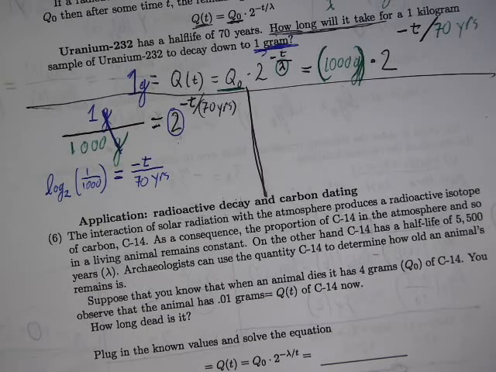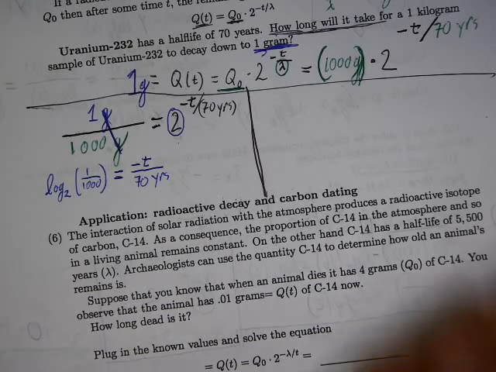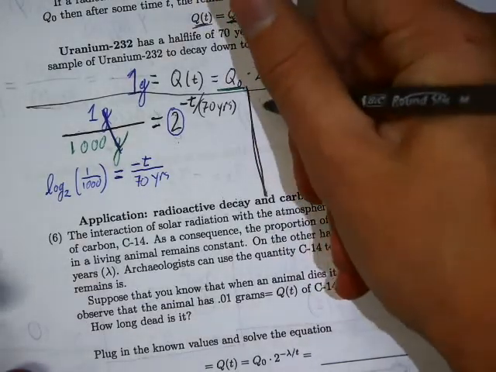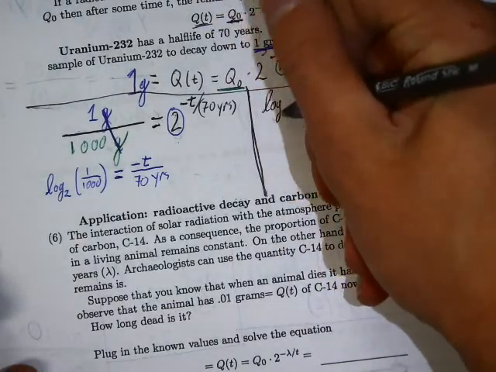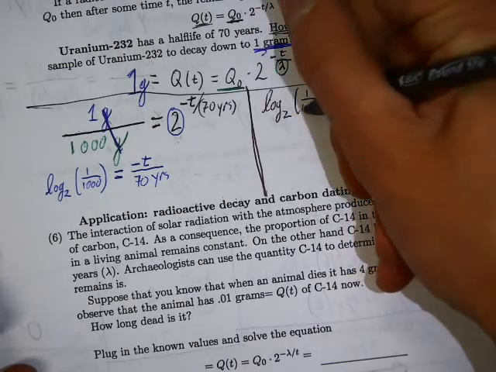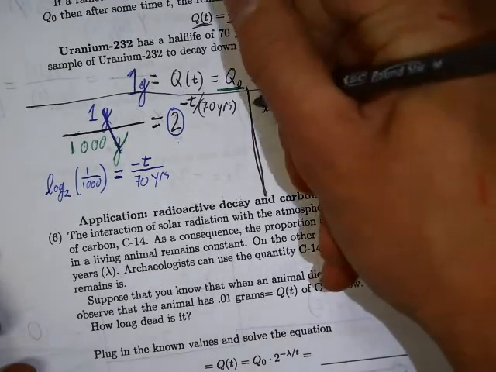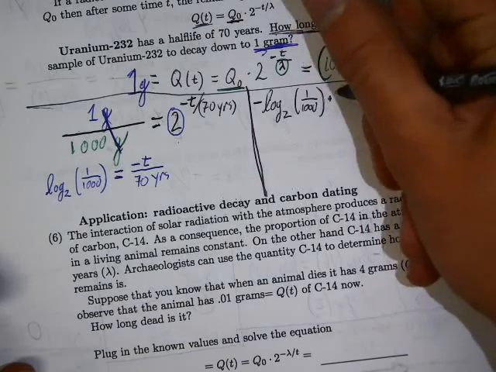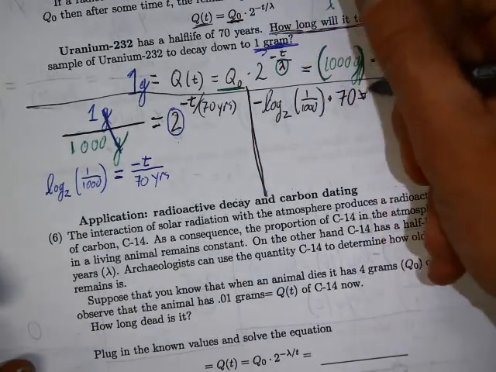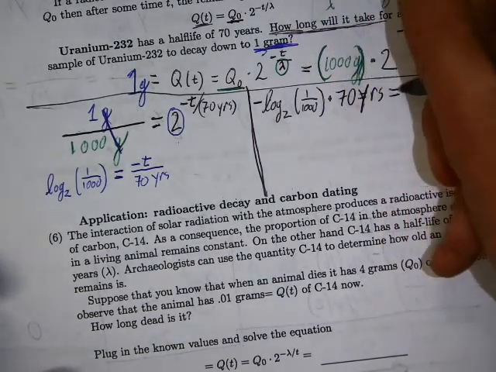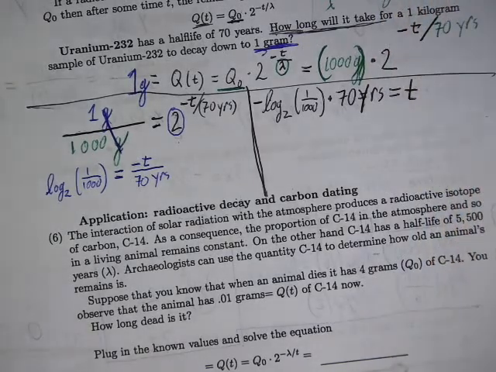Okay, you can say that. Multiply by 70. In fact, how about negative 70? Get rid of the negative sign too. And years, like you said. So I'll wind up with the log base 2 of 1 over 1,000 times, well, I'll put the negative sign out front, 70 years is equal to t. So it looks like we've solved the equation. Is anyone upset with that solution?